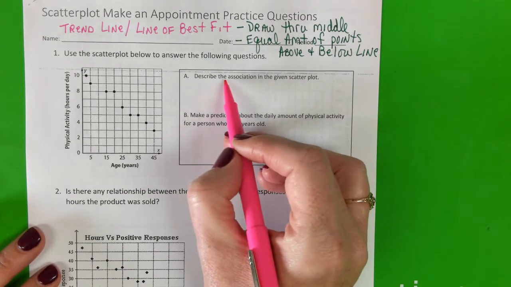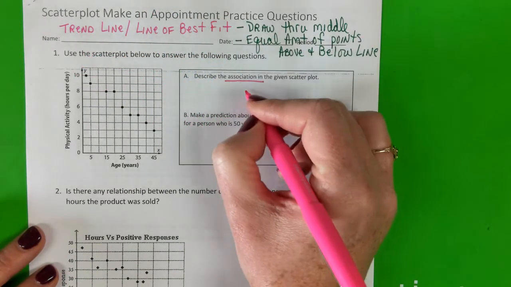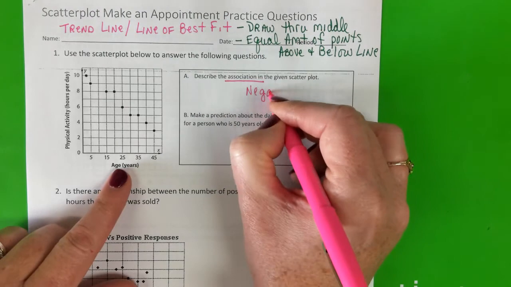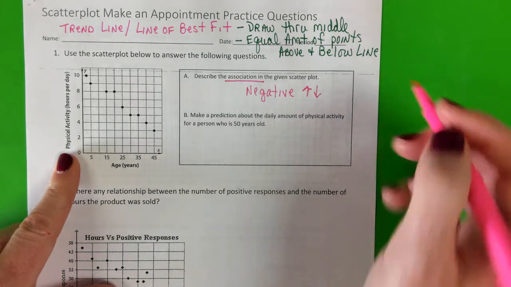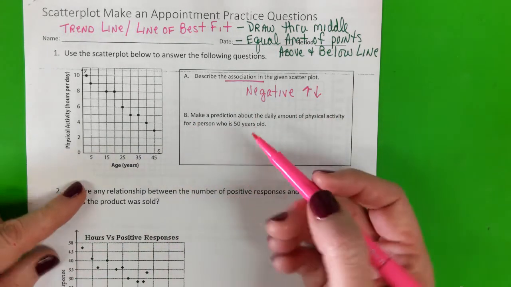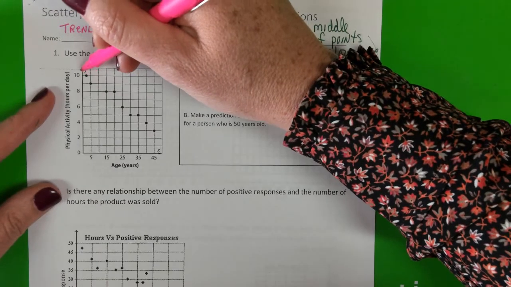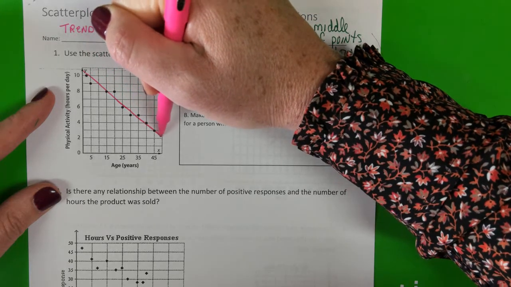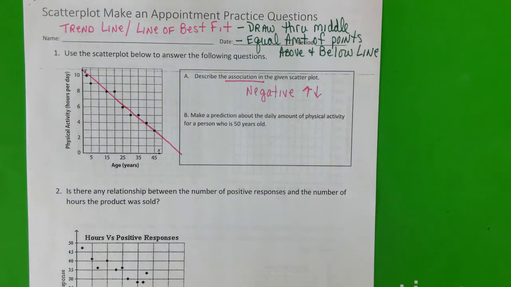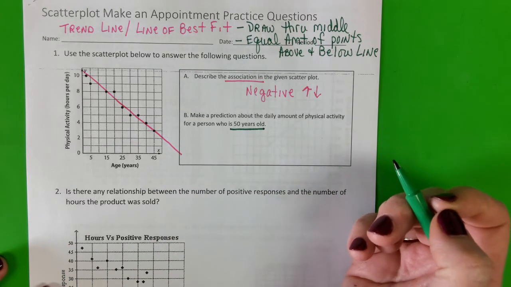So question A says, describe the association. Well, we should be recognizing now that this is a negative association. As the age goes up, the activity goes down. Now we're making a prediction. Now to make a prediction, we want to draw a trend line. Now, I'm not perfect, but if I'm going to draw this trend line, I'm probably going to draw it about right here. Okay? And so now we're going to use our trend line to make a prediction about the activity for someone who is 50 years old.